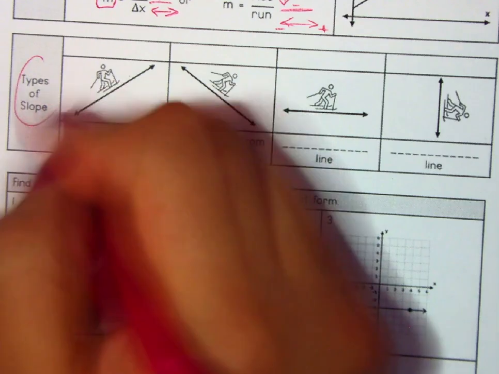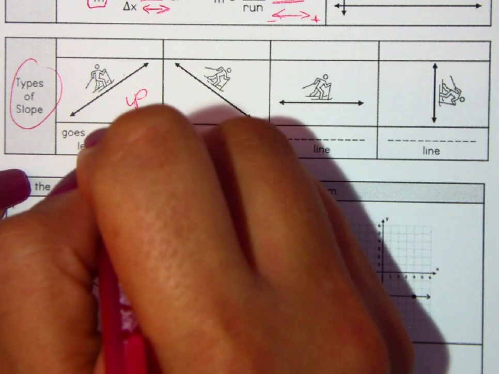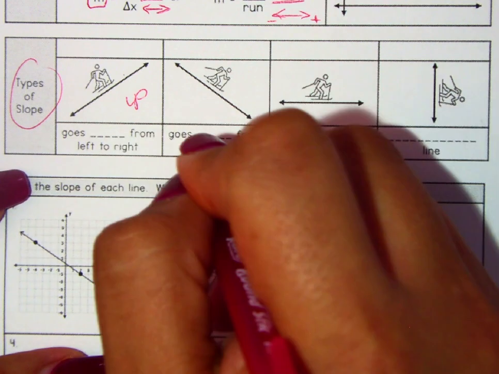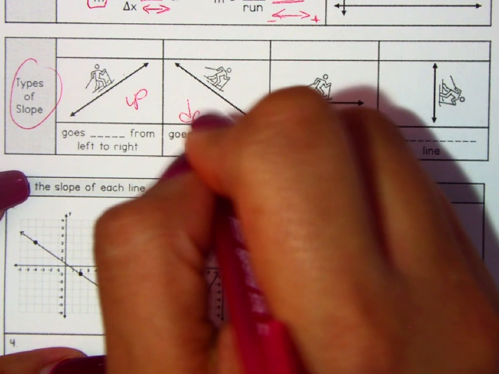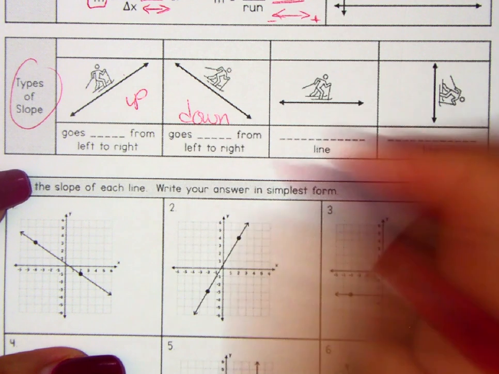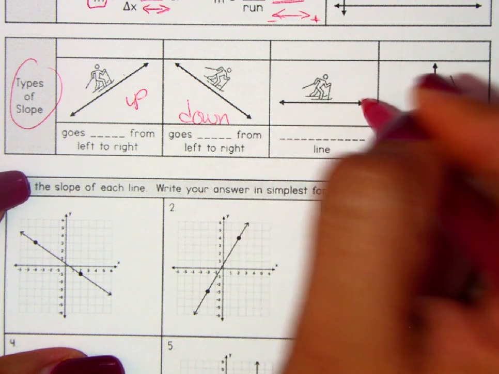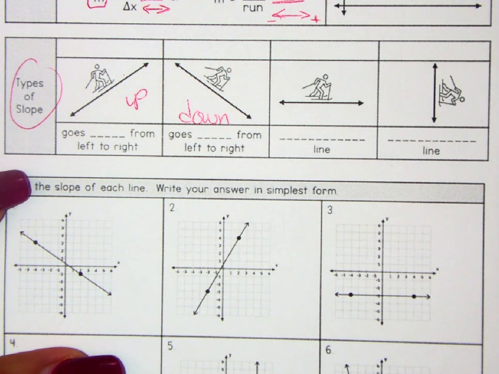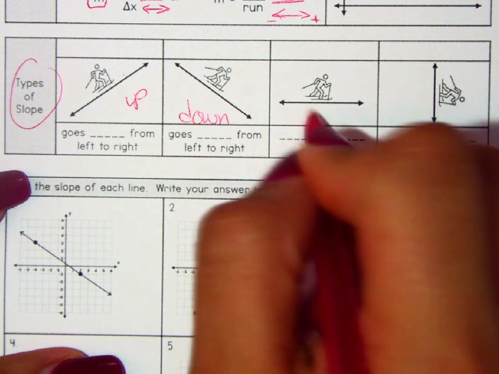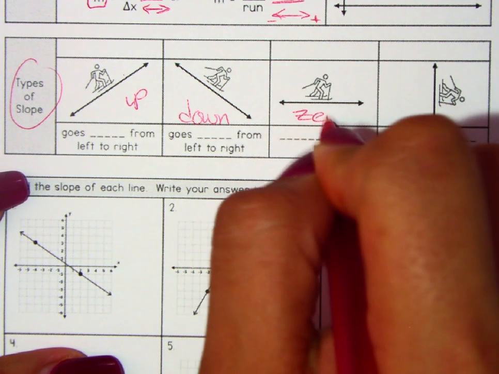So from there we have four types of slopes. We have the slope that goes up, that will be positive. We have the slope that goes down, so that's negative. We have the slope that's flat, like the floor we walk on, that's zero steepness. There's no steepness.